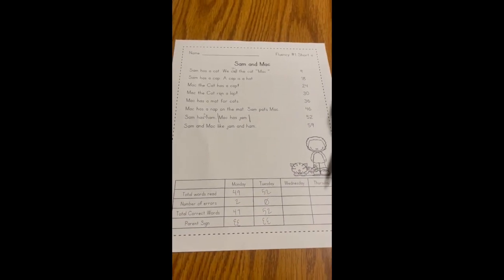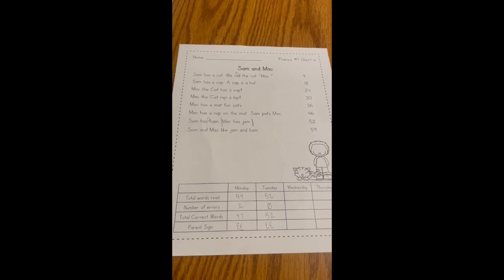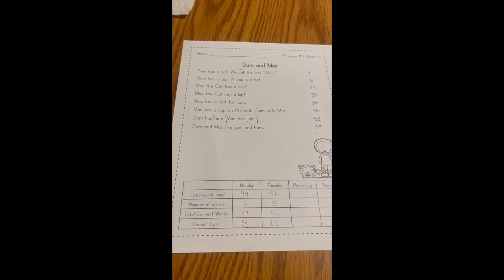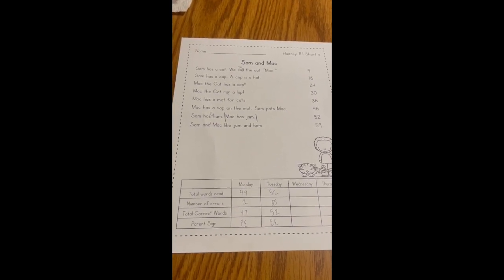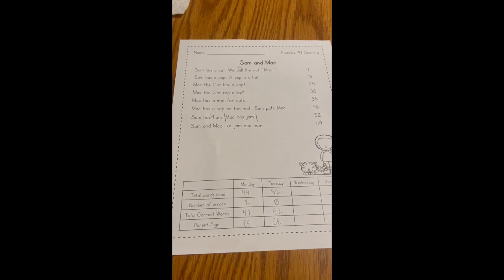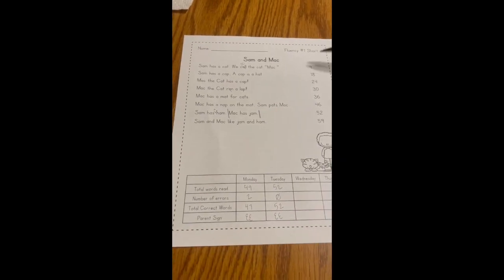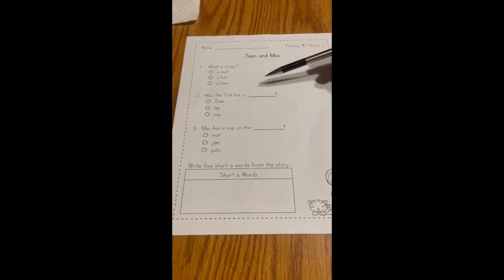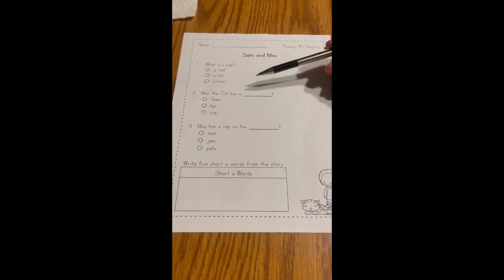You're going to say, okay, now we're going to actually read the story together, and you can do choral reading, or you can do where you read a sentence, the child reads a sentence, and we're going to be looking for comprehension. Now that we're looking for comprehension, once we read the story all the way through, we're going to flip to the back page, and you and your child are going to read these questions together, and the child is going to answer the questions by filling in the bubble.